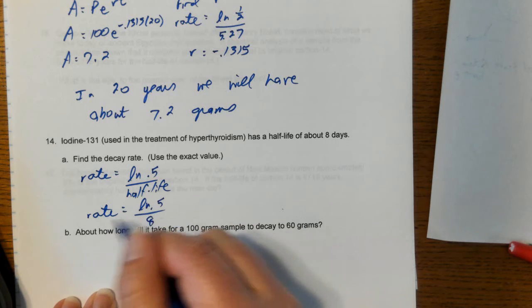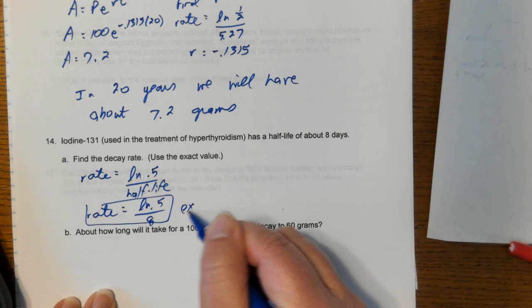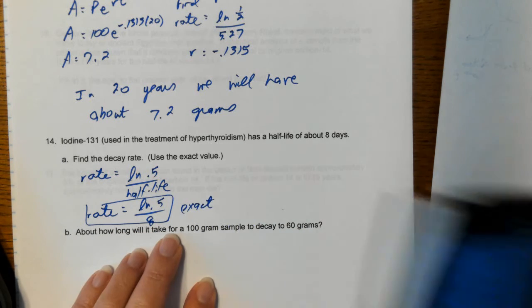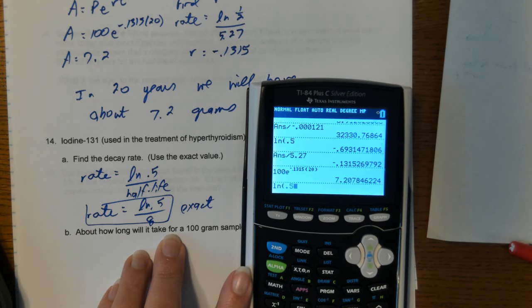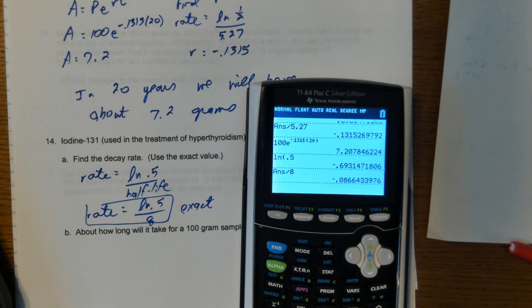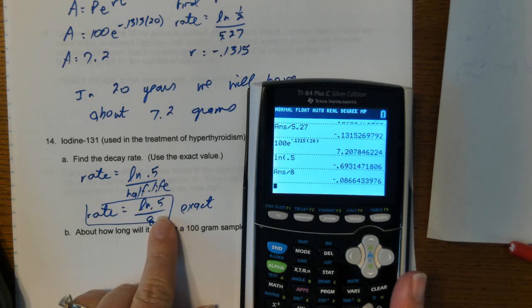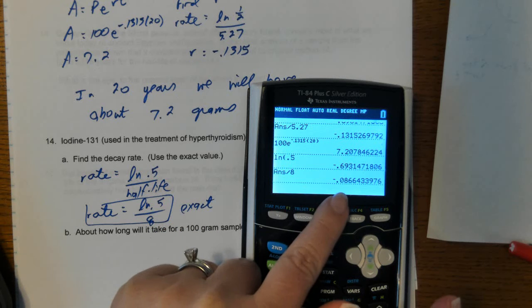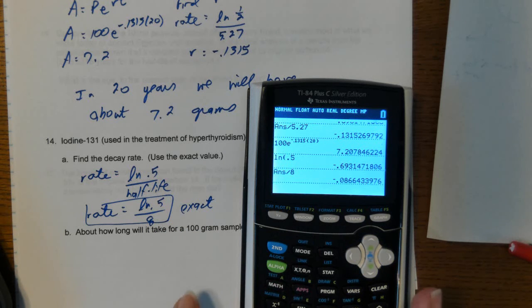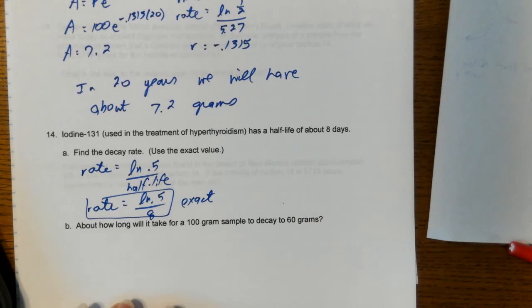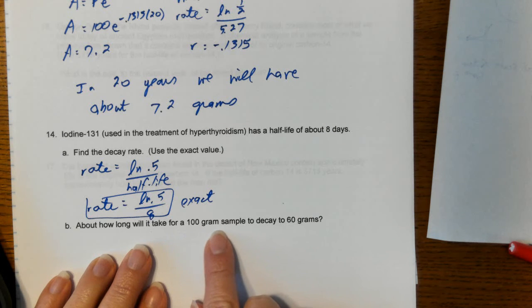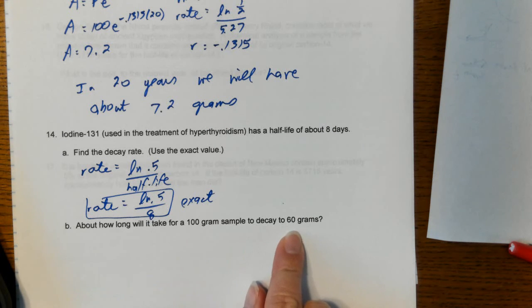Now, this is my exact value. If I type it in my calculator, ln of 0.5, and then divide that by 8, I get a decimal. But they told me to use the exact, so I'm going to leave it like this. Make sure on your homework that you read carefully. Do they want exact, where you leave it in the ln format? Or do they want you to round it off to a decimal, in which case you could type it in and get your rounded off value? How long will it take for a 100-gram sample to decay to 60 grams?